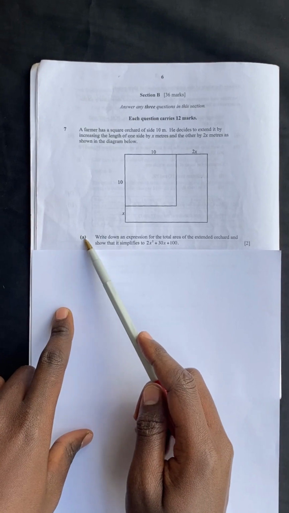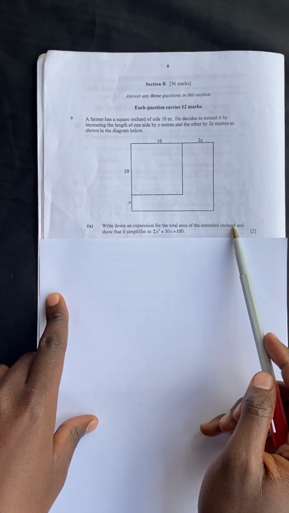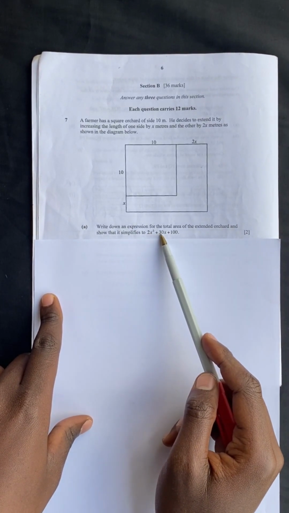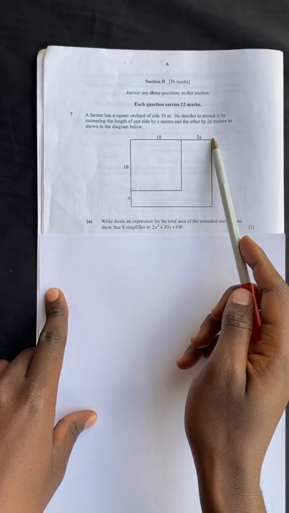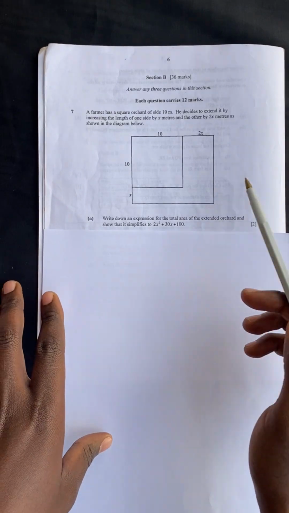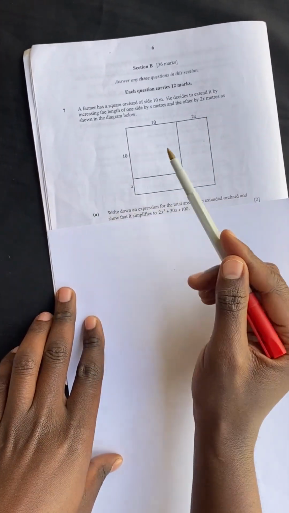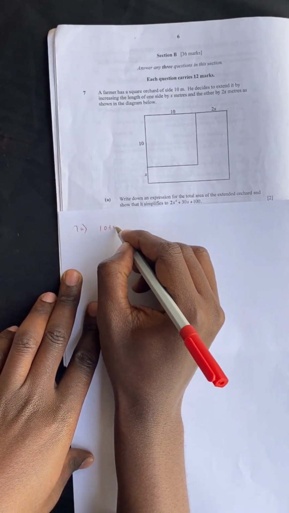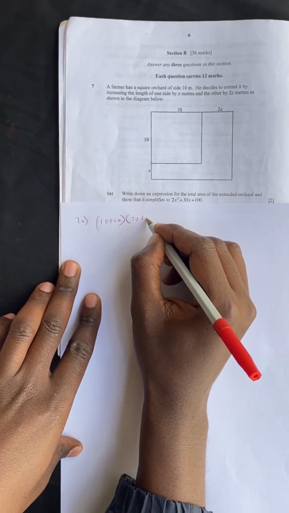So the first question now reads: write down an expression for the total area of the extended orchard and show that it simplifies to 2x squared plus 30x plus 100. So we just want to find the area of this square. So the area is just side times side. So this side is 10 plus 2x multiplied by this side, which is 10 plus x.